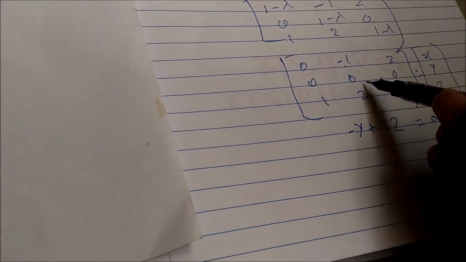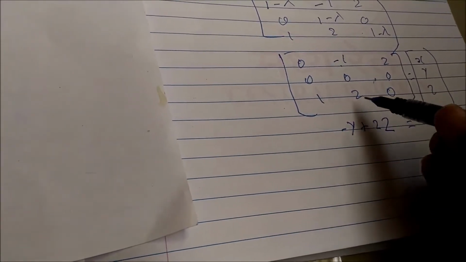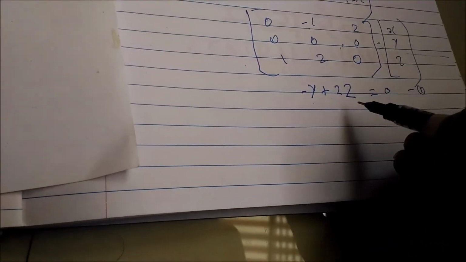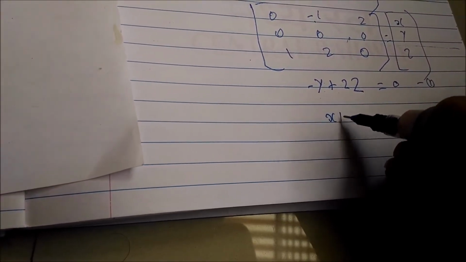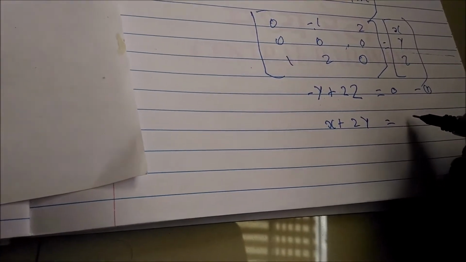The second row has all elements 0, so we do not take it into account. So directly we can solve the third, that is x plus 2y equal to 0.